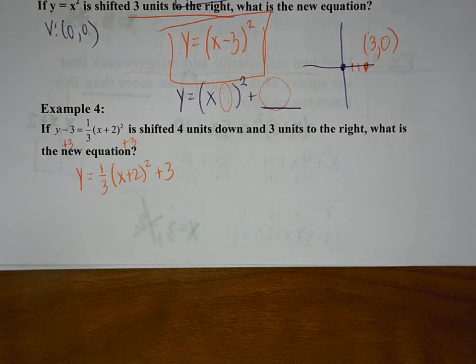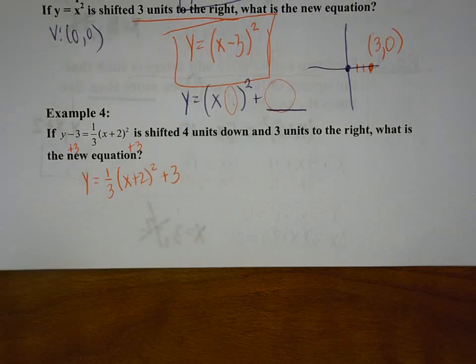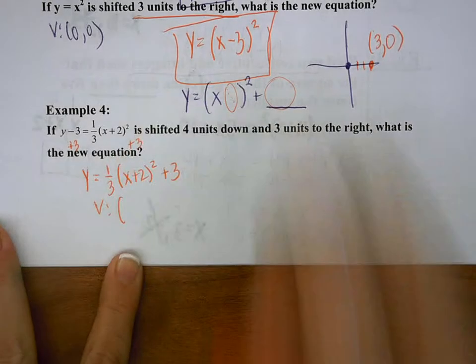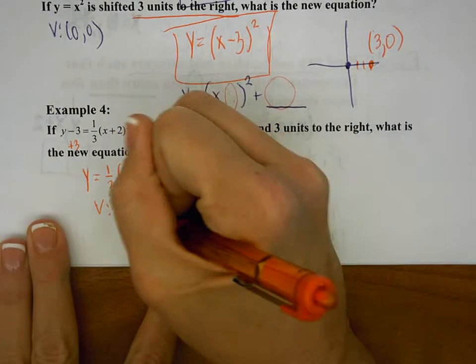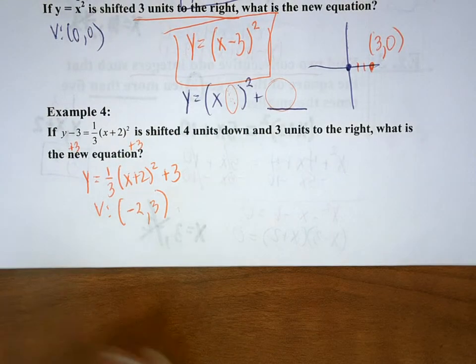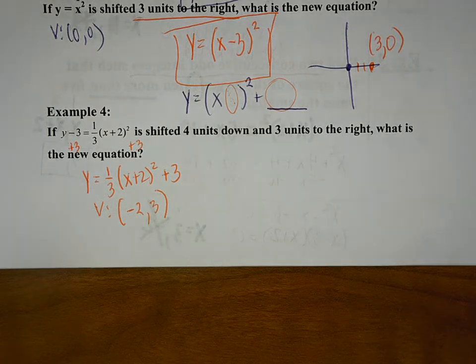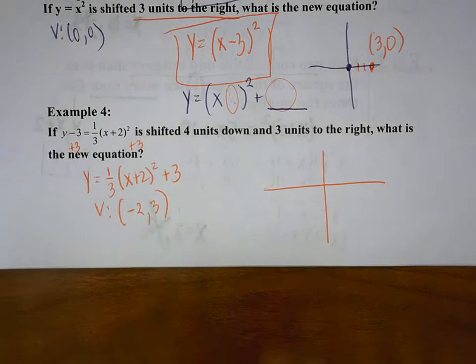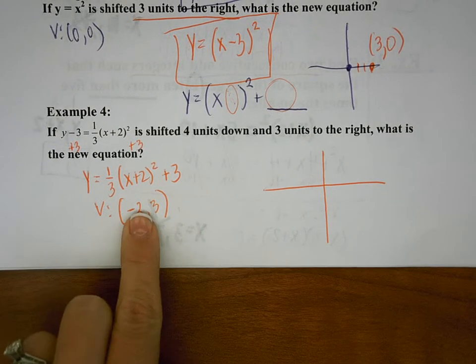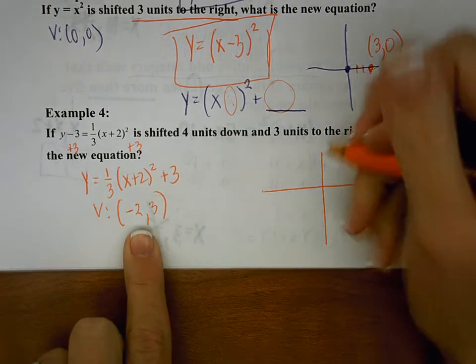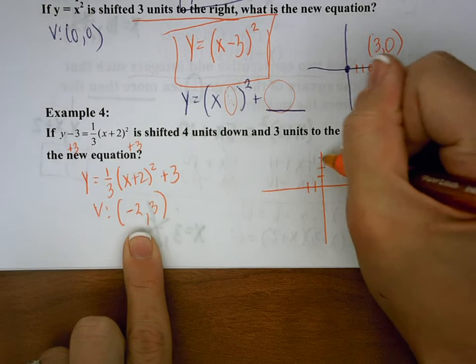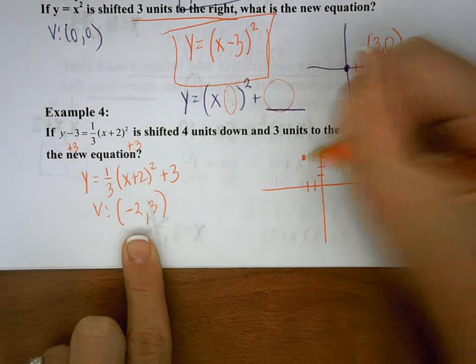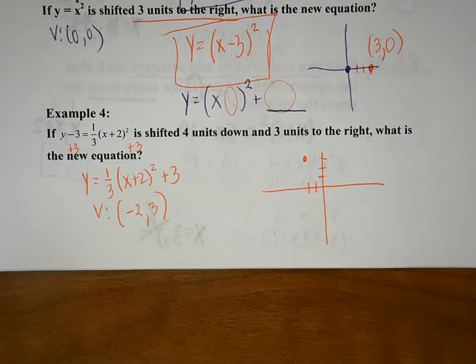Yeah, so let's talk about it. Okay, let's see what's going on here. So, it's like half and half. So, what is my vertex on this problem? Negative 2, comma 3. Oh, you went down 3 instead of up 3. That's what happened. So, we mark this original vertex. Negative 2, left 2, up 3. 1, 2, 3. Make a point. Okay, so there is my original vertex. Are we all okay with that? Okay, all right.